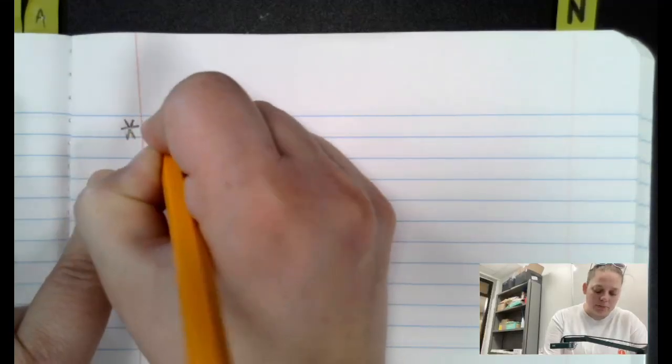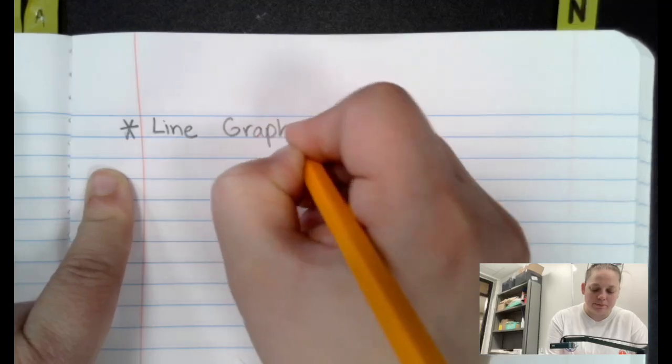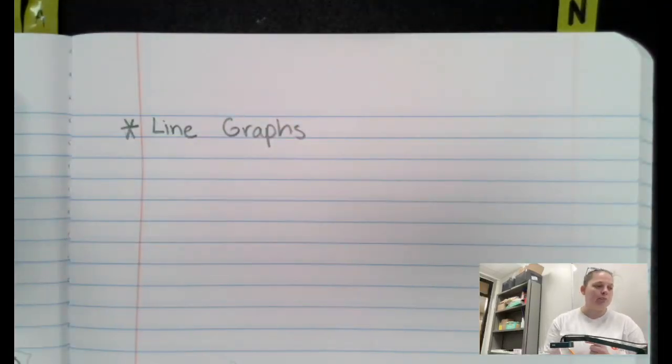All right, so if you needed to pause, go back, do any of that, make sure you do that. Okay, next up we have line graphs. I'm going to go to the next page because we do have a glue-in, and it's going to take up the rest of the page here, or wouldn't fit on the other page.